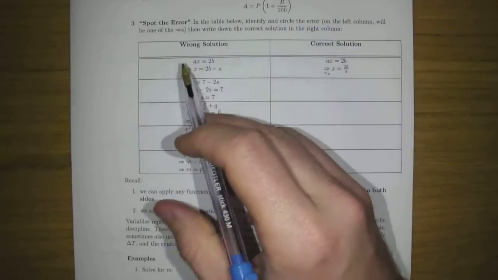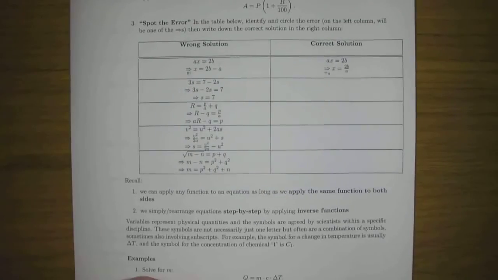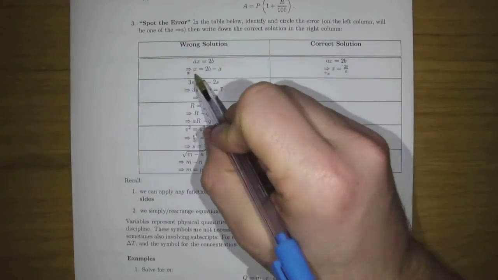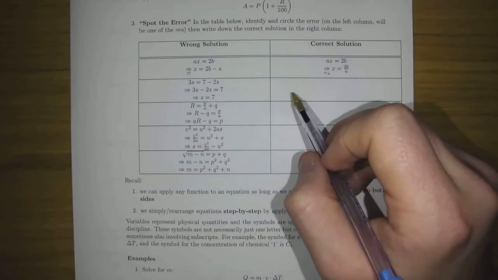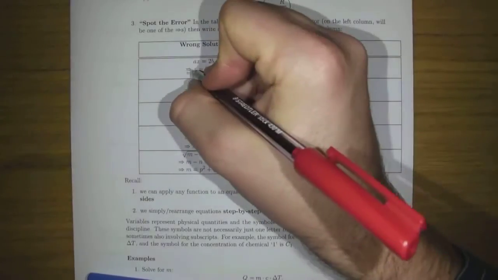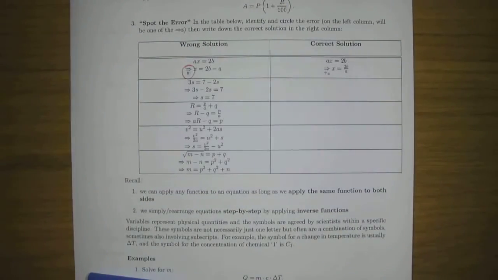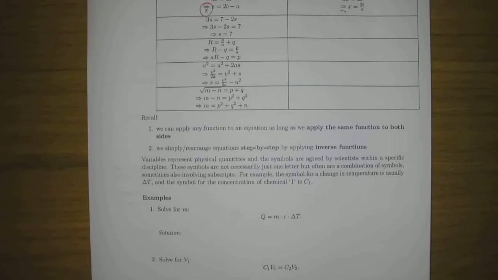So obviously what happened here is someone just decided to move the a and change the sign, which is not maths. The proper way is to identify that what's happened to the x is that it's multiplied by a, and the inverse of multiplying by a is dividing by a, and it divided both sides. So that was the issue there. So that's what that's looking for. Recall, you can apply any function to an equation as long as we apply the same function to both sides.